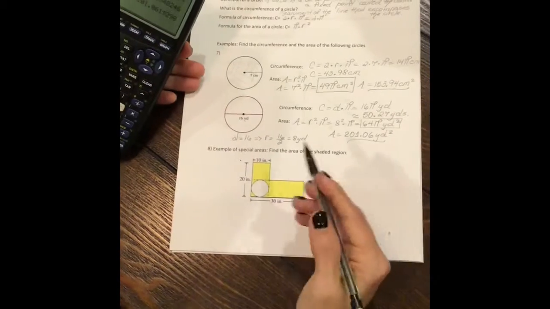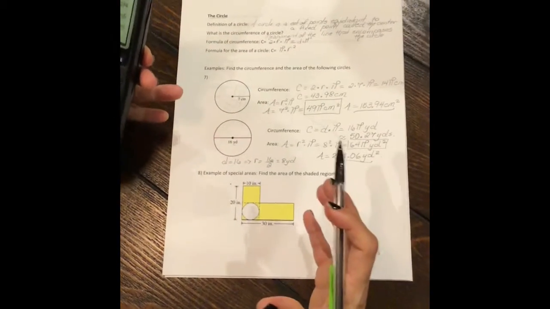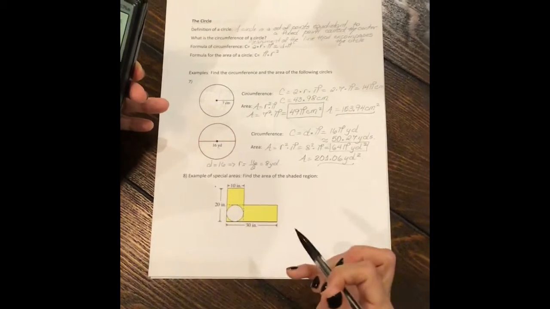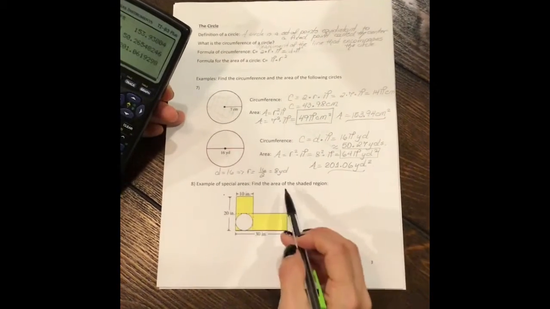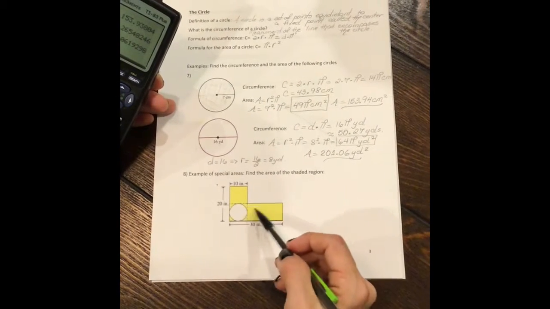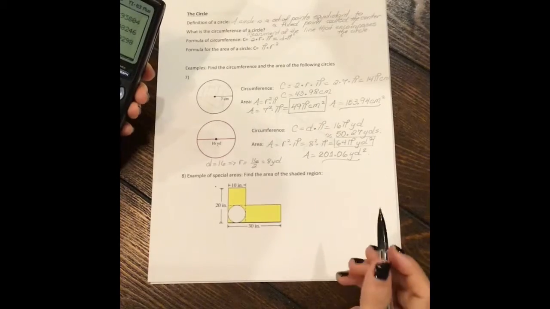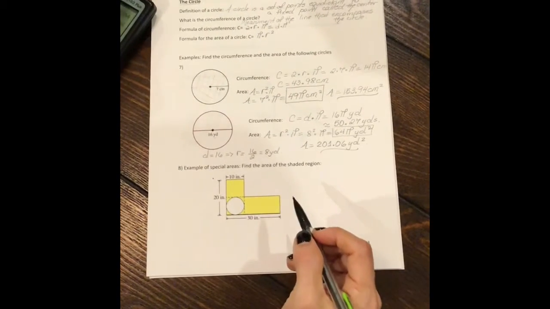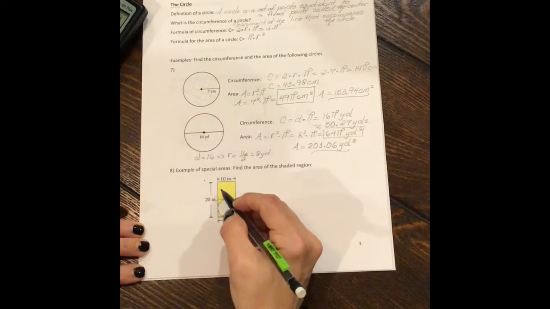Now we're going to do an example in which we are going to mix some of these formulas, and it's a little more interesting example. It says to find the area of the shaded region. So we want the area of the yellow part. So part of this is going to be very simple. We're going to do it in little pieces.